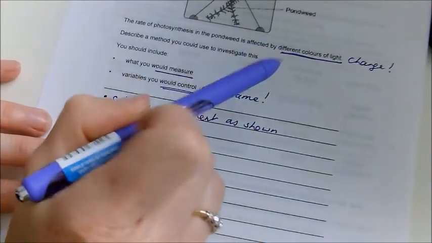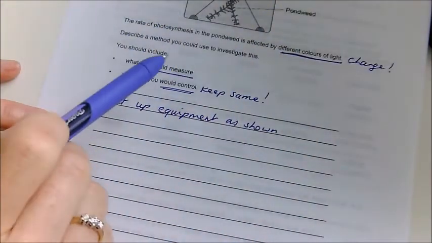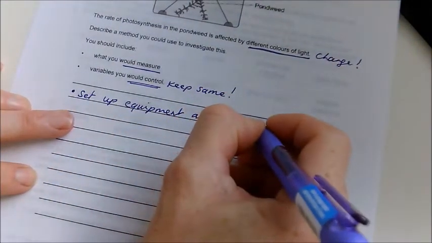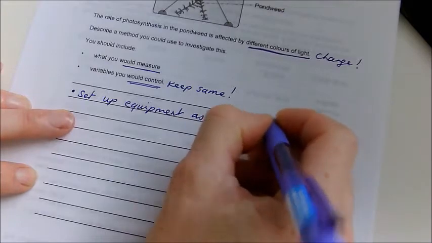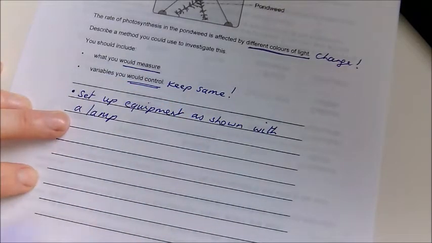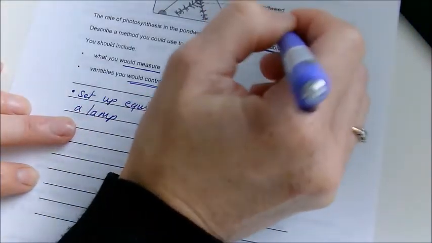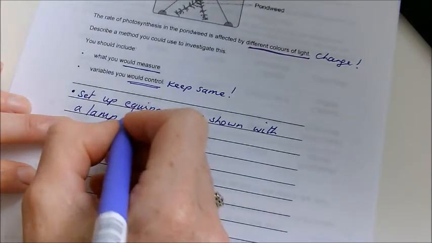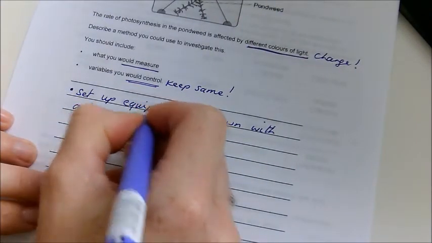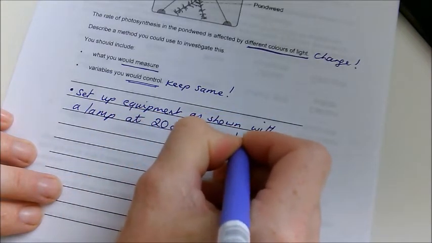Now if I'm testing different colours of light, I must somehow have a lamp near to my pondweed. So I'm going to set up the equipment as shown with a lamp. Now this is one of the things that I need to control, and I need to keep the distance the same, okay, with the lamp to the beaker. So I'm going to give a distance. So I'm going to say the lamp is at 20 centimetres from the beaker.